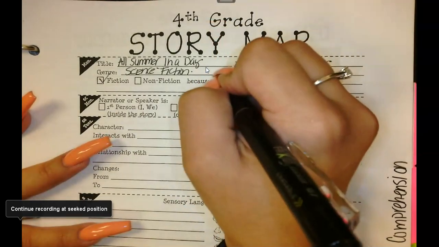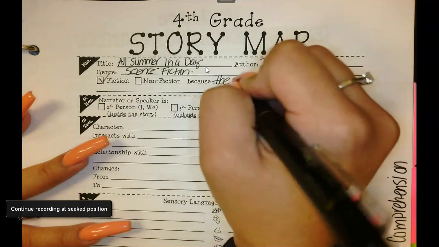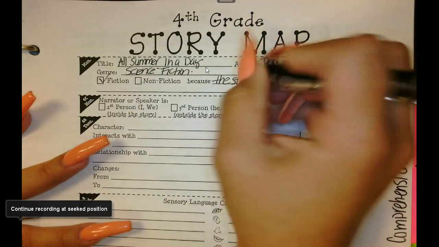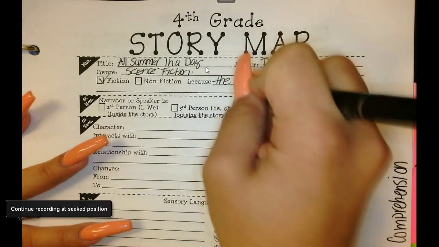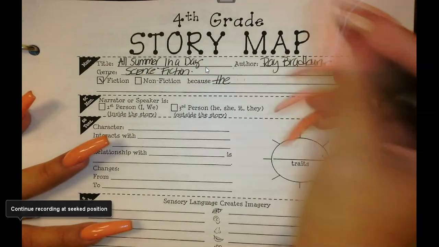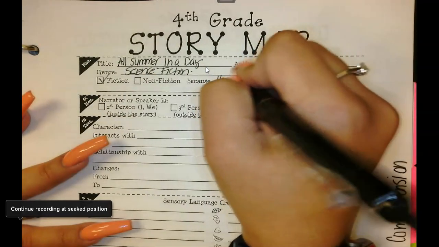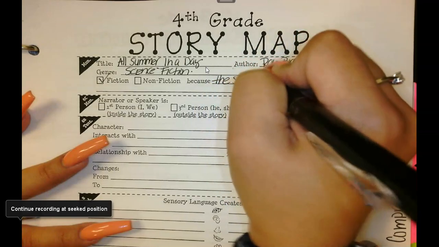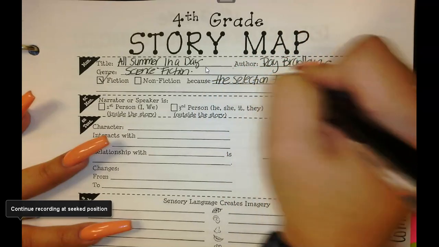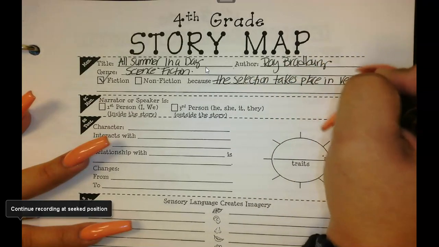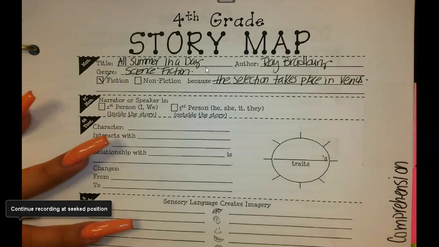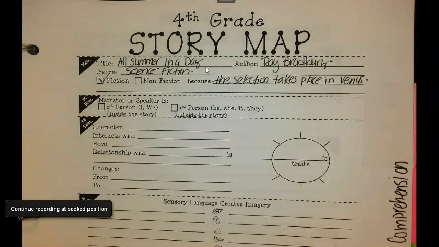Because the story takes place. Actually, no, not story. We're going to write selection. We're going to use 4th grade vocabulary because my students know that in 4th grade, they're going to need to know what selection means. Because the selection takes place in Venus. And we know, boys and girls, that's not true, right? Definitely, definitely, definitely not true.